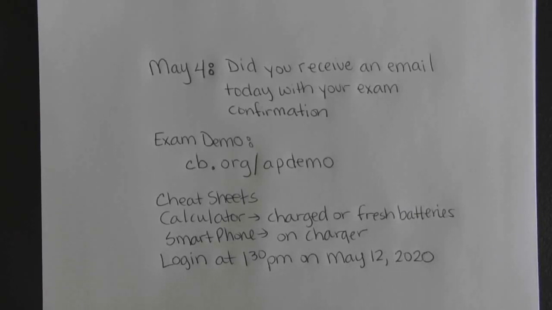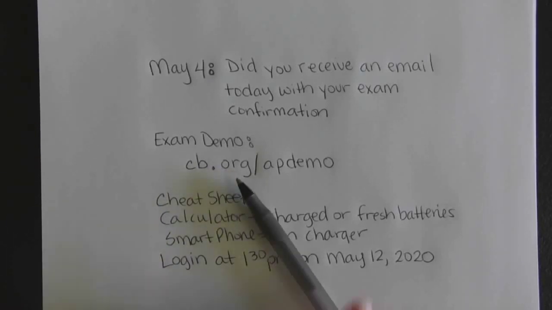The other thing they unveiled today is the exam demo. And the main reason they unveiled this is they want you to be able to start practicing uploading your photos of your responses. Now, over the course of the last few hours, I've really been looking into this and how we want to do it.